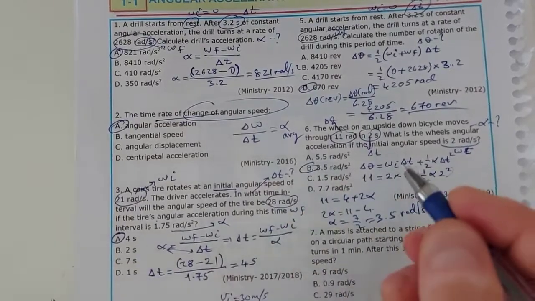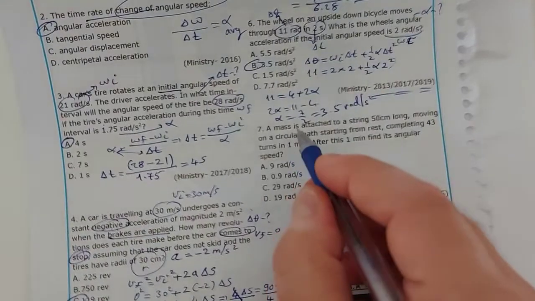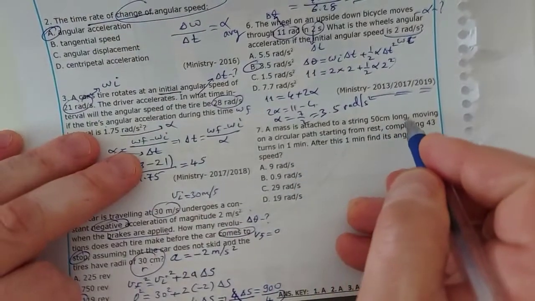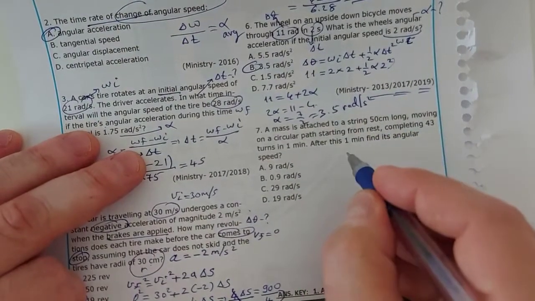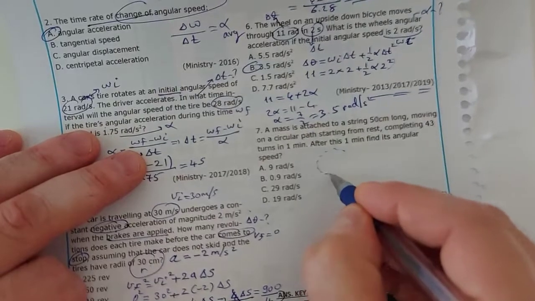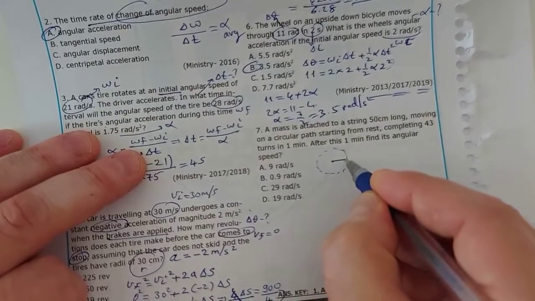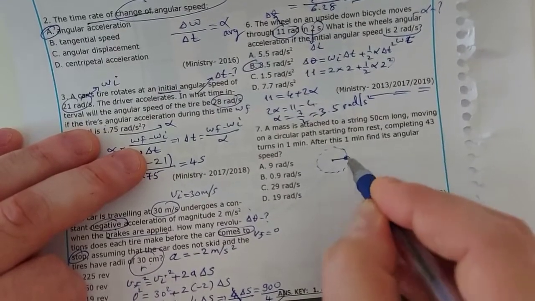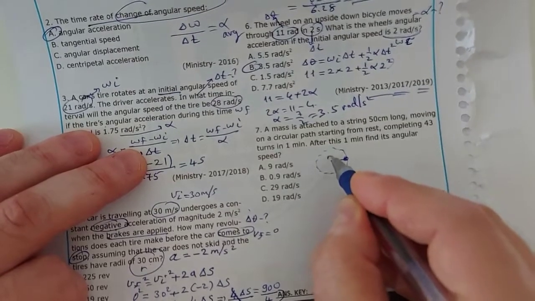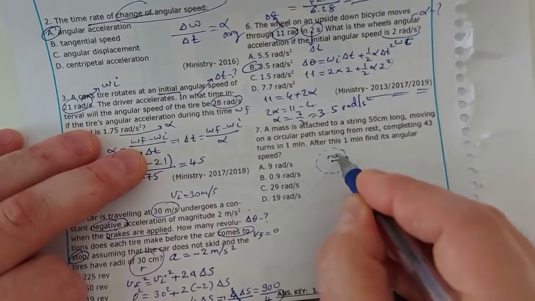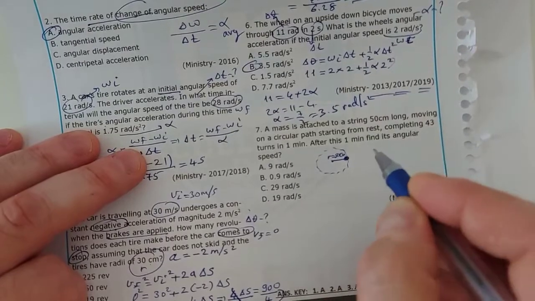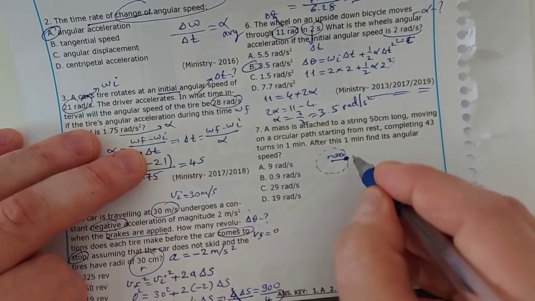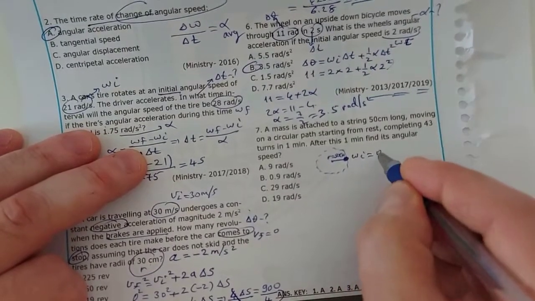And last question, 7th. A mass is attached to a string of 50 centimeter long, moving on a circular path. Let's draw a circular path. So, like this, it's moving. The radius of the path is given, 50 centimeter, but it's not going to be needed. Starting from rest, which means initial angular speed is 0, completing 43 turns in 1 minute.